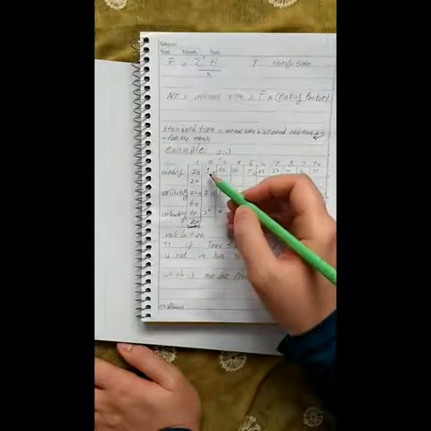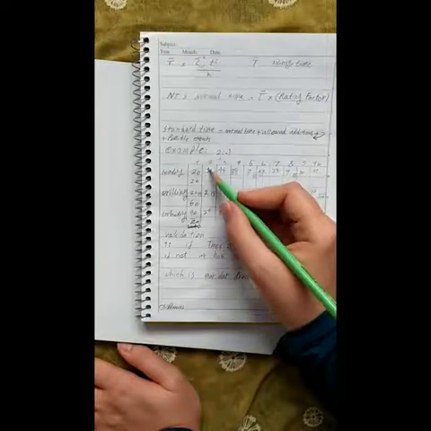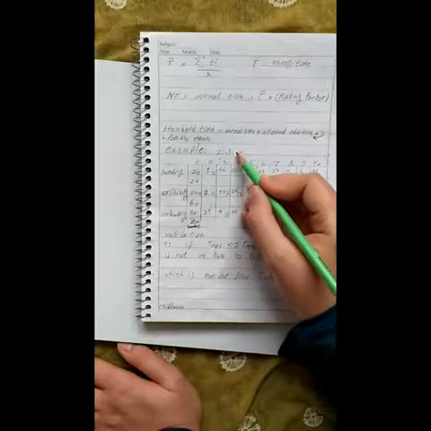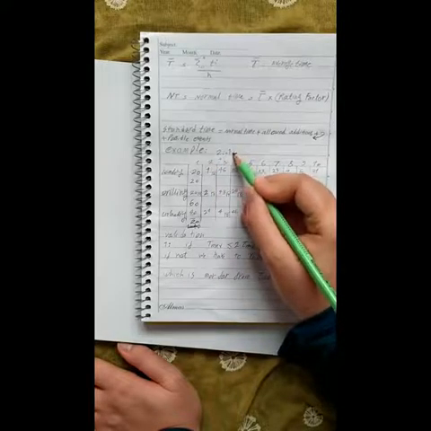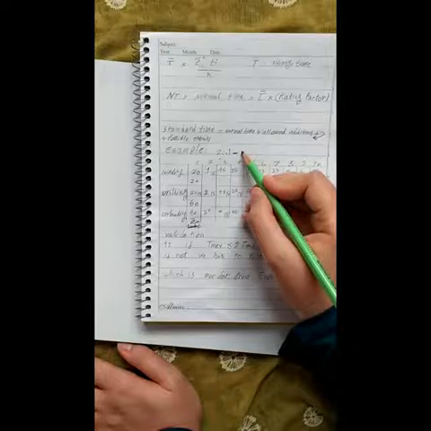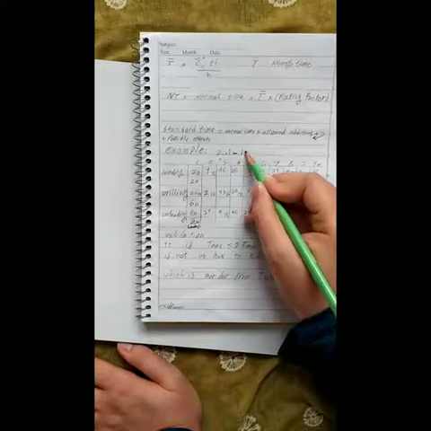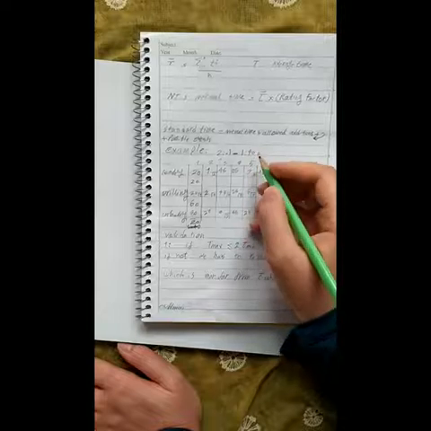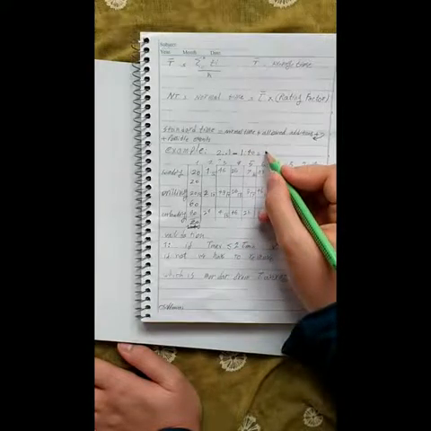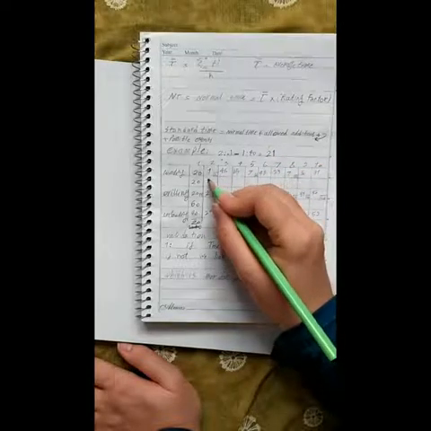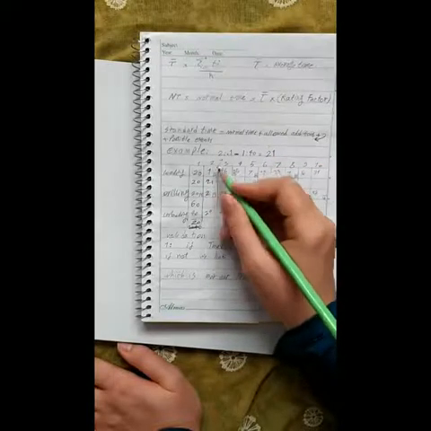And to calculate loading part 2, we have to do this: 2 minutes and 1 second minus 1 minute and 40 seconds, which is 21 seconds, and we write it here.